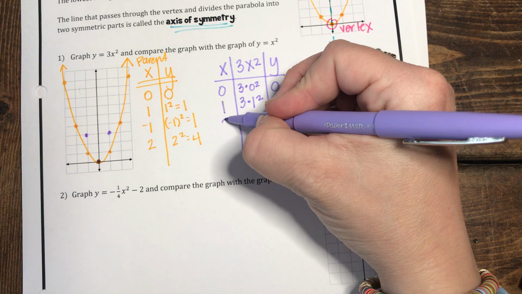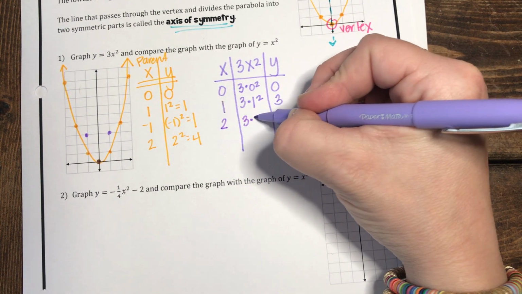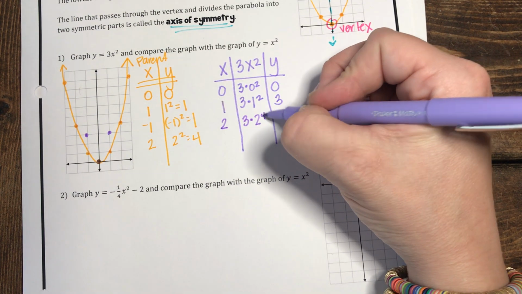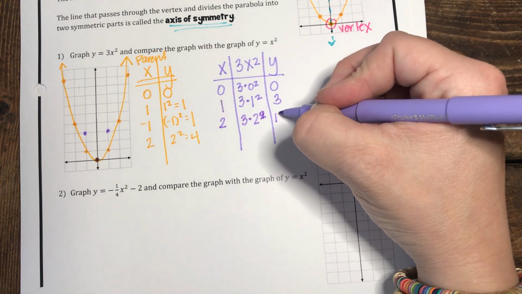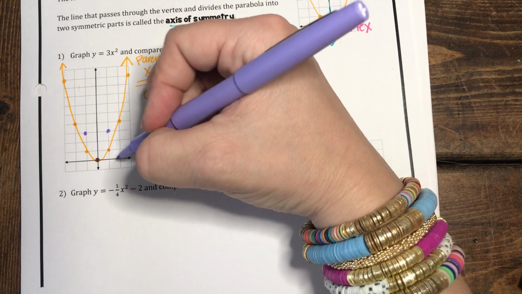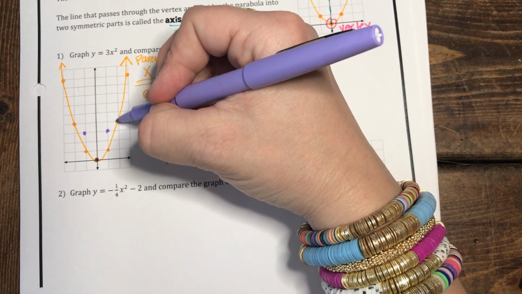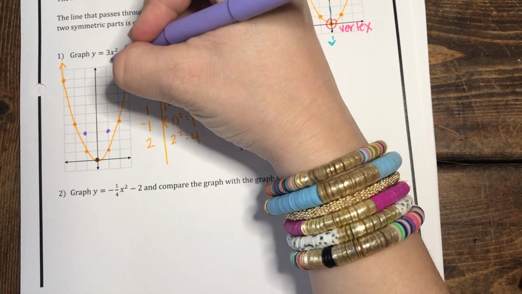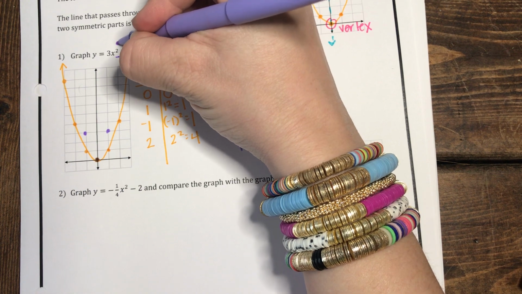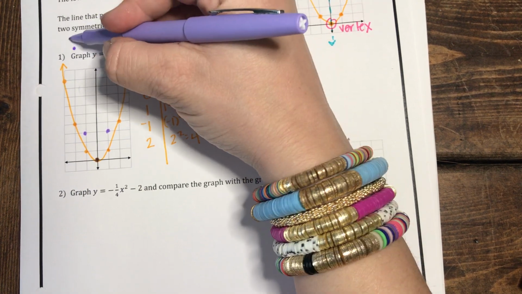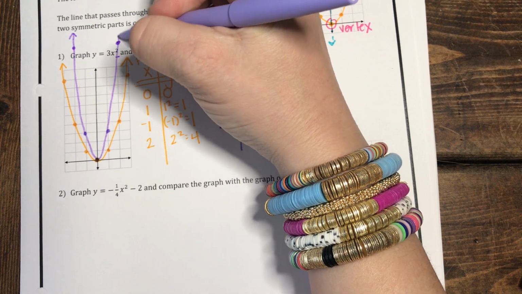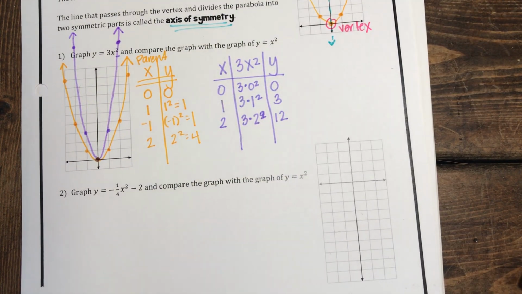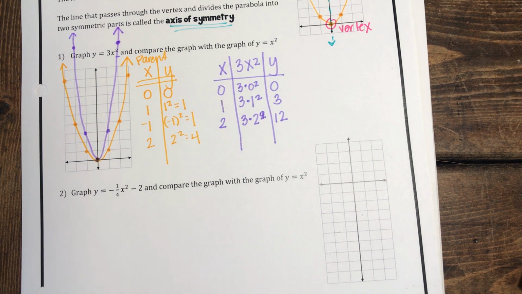Okay, well, what if I put in a 2? 3 times 2 squared, 2 squared is 4, 3 times 4 is 12. So I have the point 2, 12. I'm going to estimate it to be about there. So I'm going to connect these. And there's my parabola.